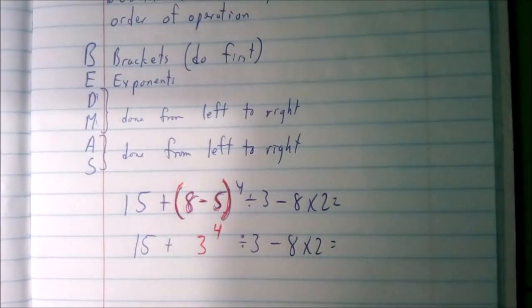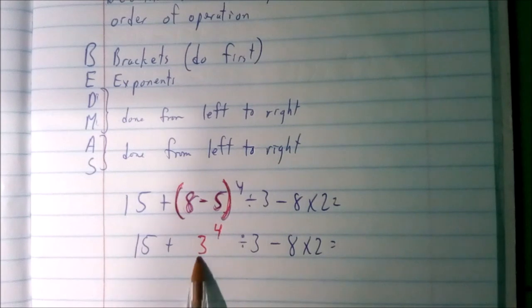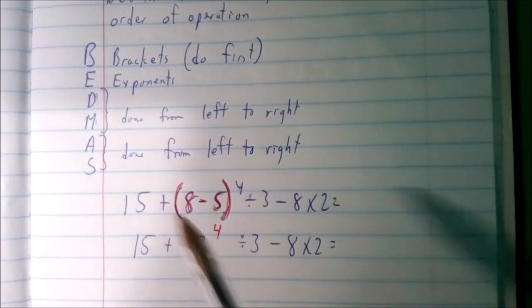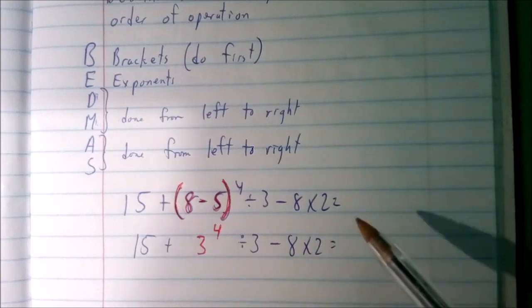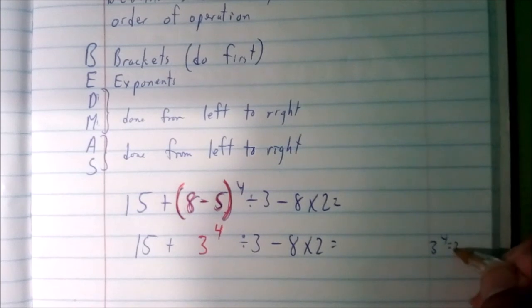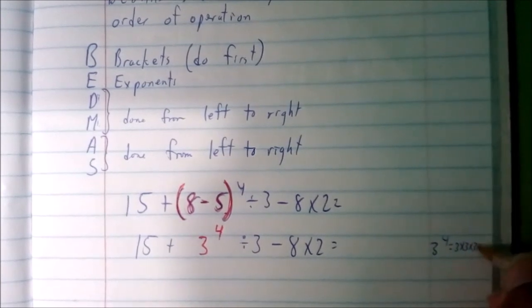Okay, now the next thing that says you must do exponents. Is there an exponent? Yes, there is, the 4. So we will be working out this piece here. So 3 to the 4th power means 3 times 3 times 3 times 3. Let me write it out here. 3 to the 4th power is 3 times 3 times 3 times 3.